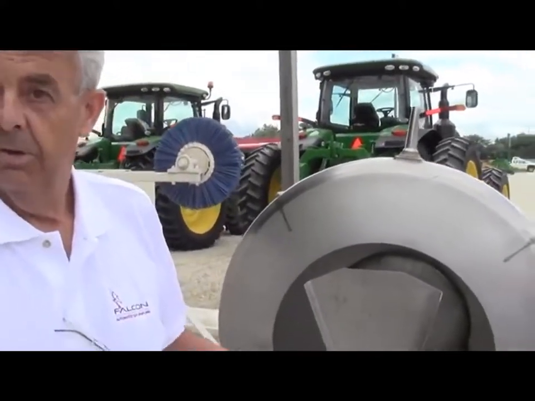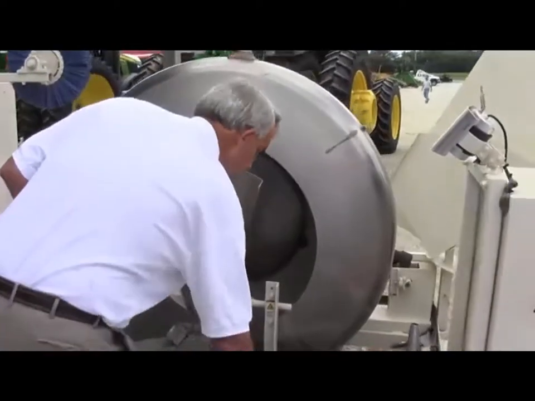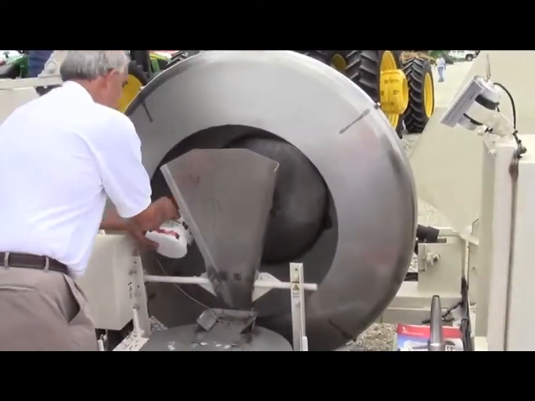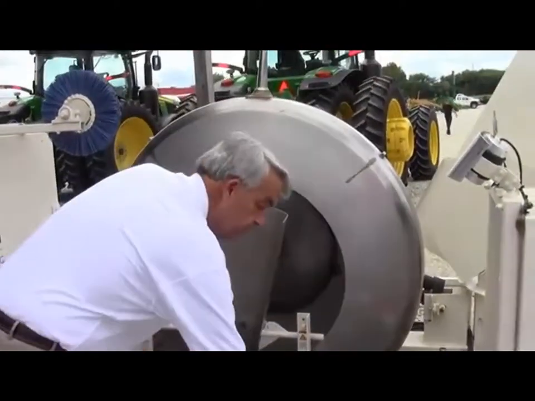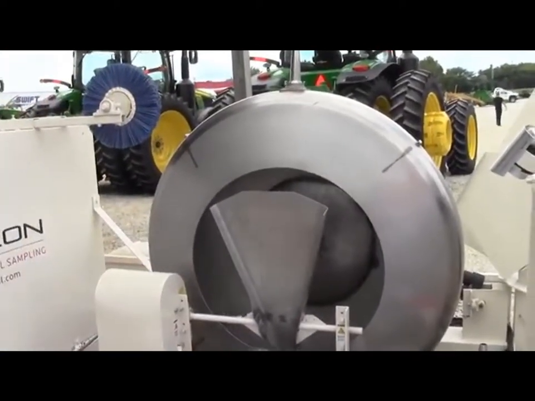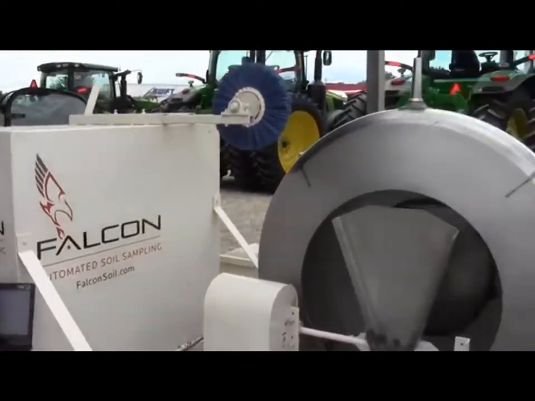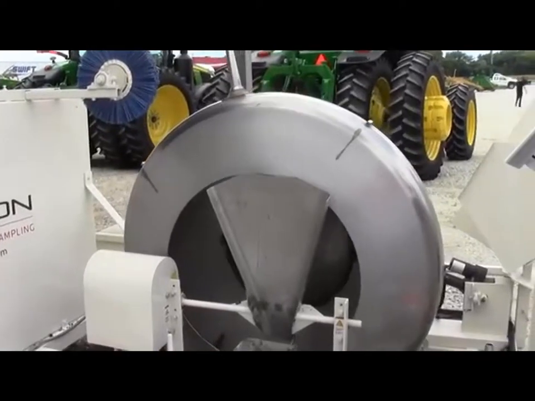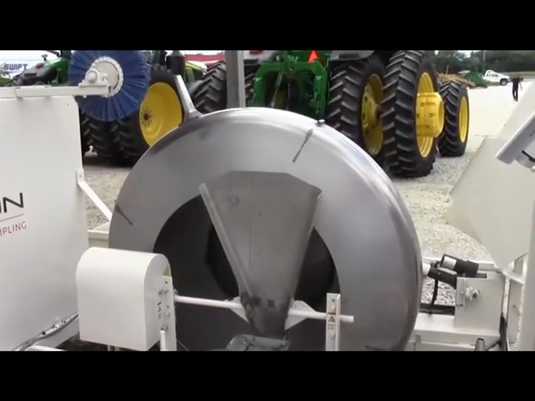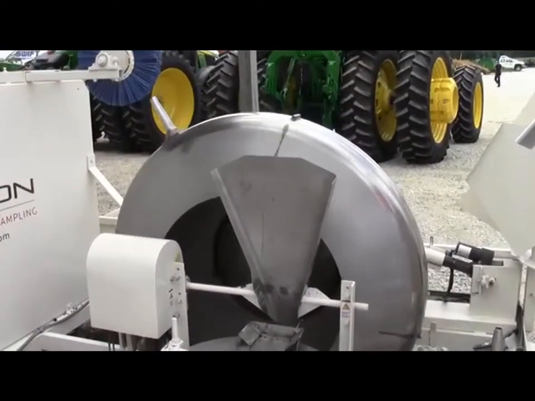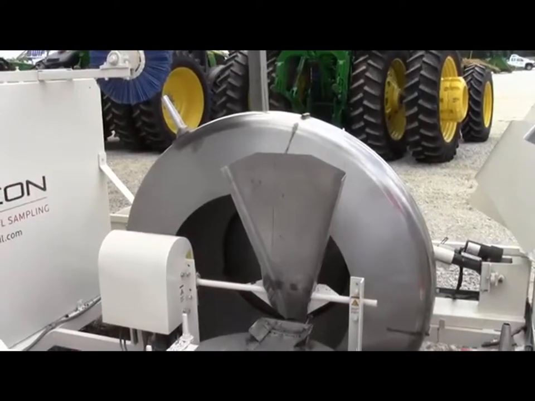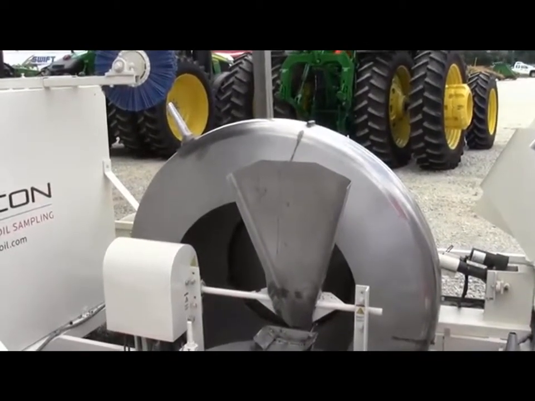Let me show you. Okay, yeah, let's take a look at this thing in action then, if we can. Now? Yeah, let's go ahead and run that. I'm putting the soil into it. So the wheel goes down, and pretend now it's being ground driven as it's going across the field. And so you drive as far as you want, get as many cores as you want.